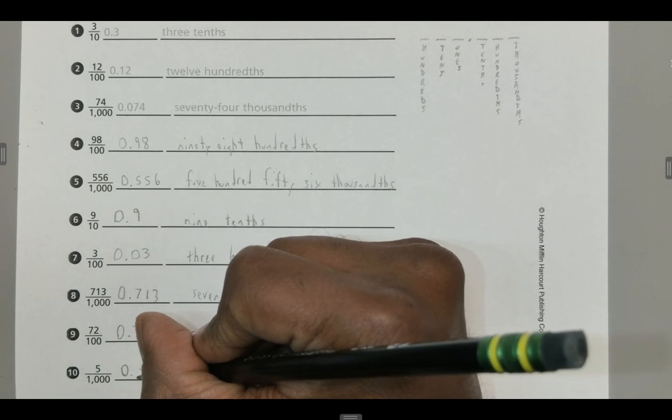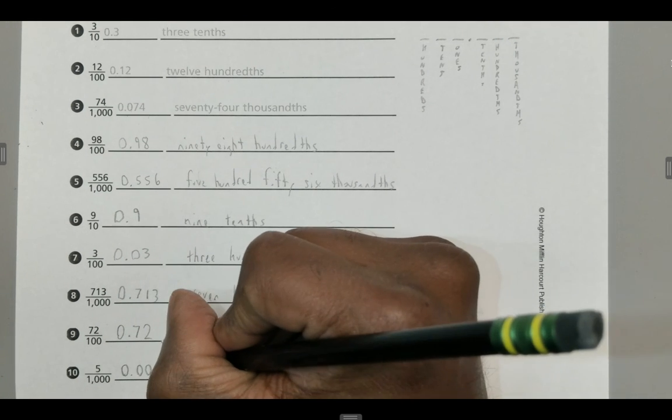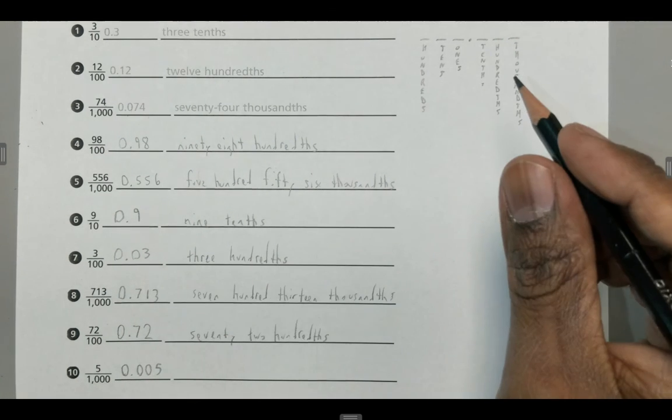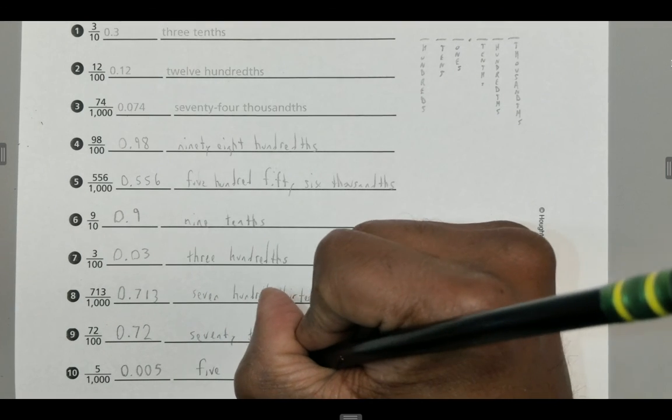Remember, the thousandths place value is not the first, it's not the second, it's the third place value. So I've got 2 zeros here before I write that 5. 5 thousandths.